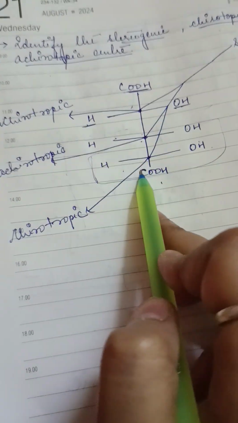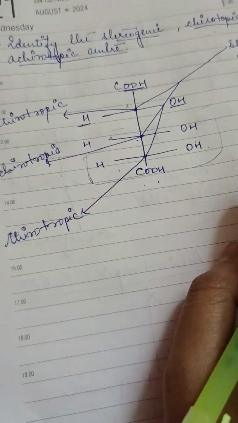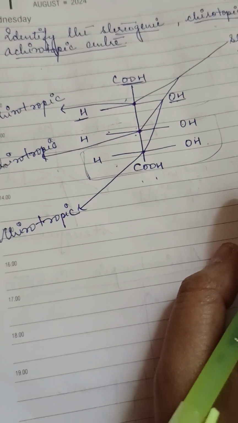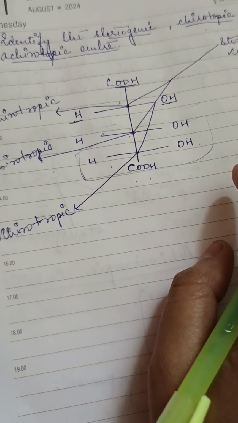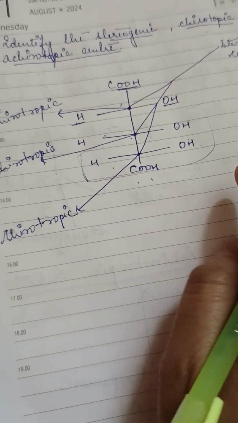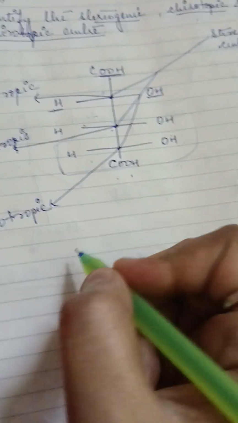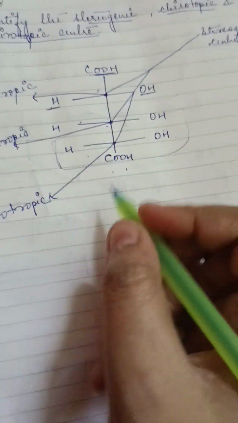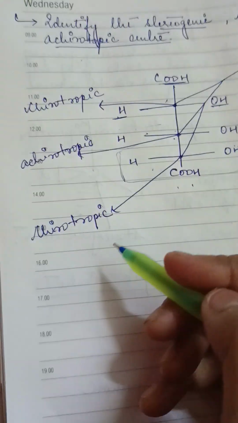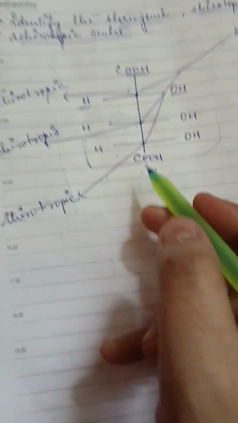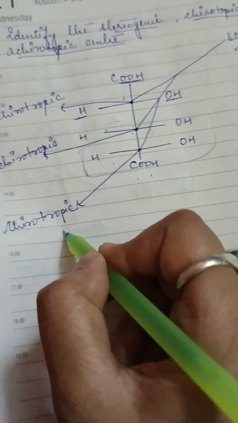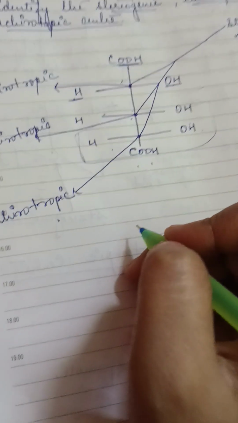So if a question comes that centers 1, 2 and 3 are marked and asks which are stereogenic, chirotropic and achirotropic, you will write: 1 is stereogenic and chirotropic, 2 is stereogenic and achirotropic, 3 is stereogenic and chirotropic. Okay, next let's see a question.